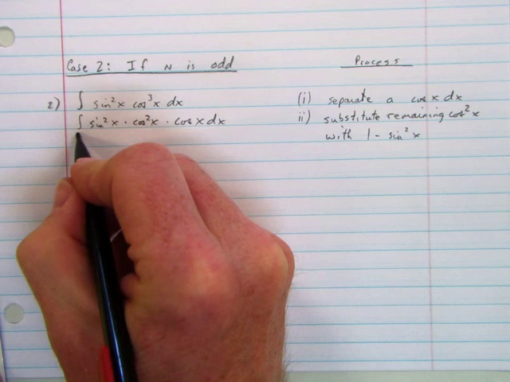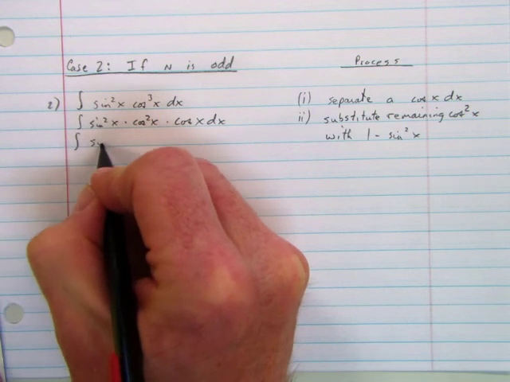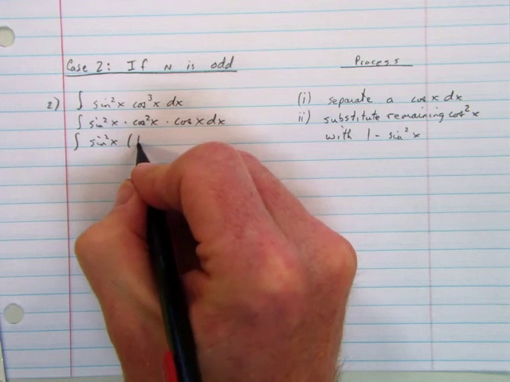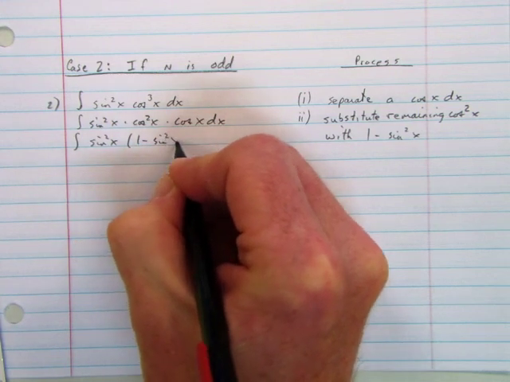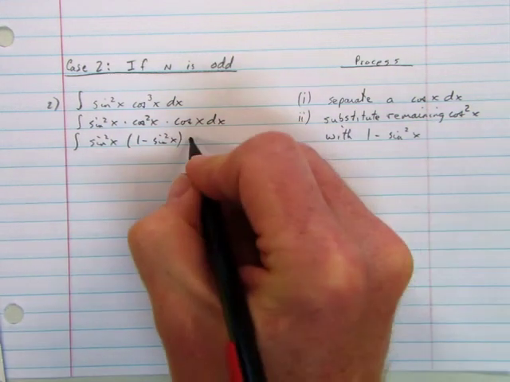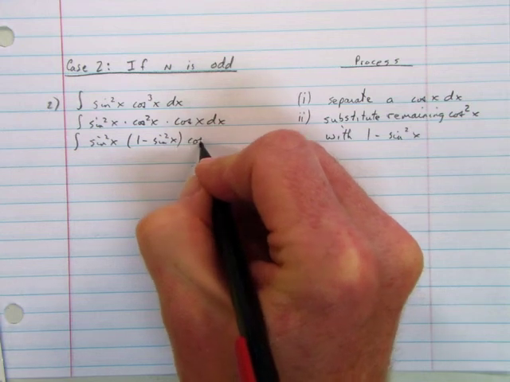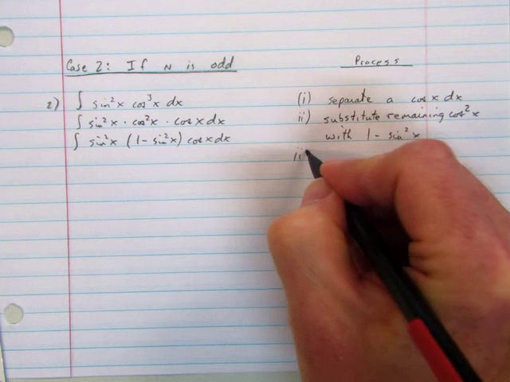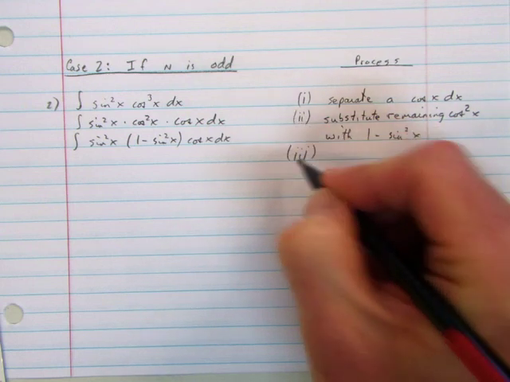Here we'll have sine squared x, we're not touching that one, times 1 minus sine squared x times cosine x dx. And we'll go to the third step.